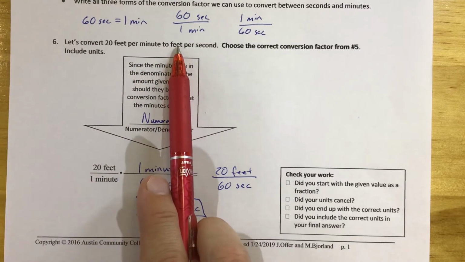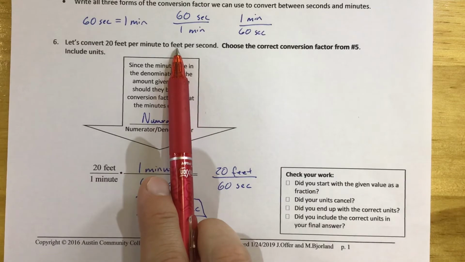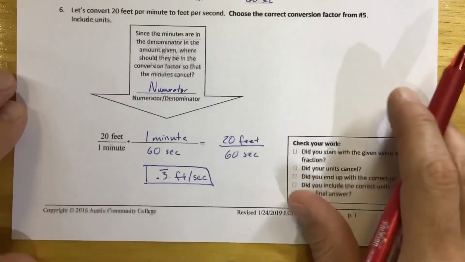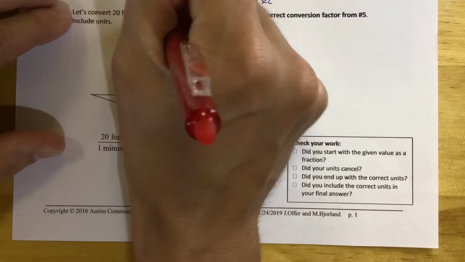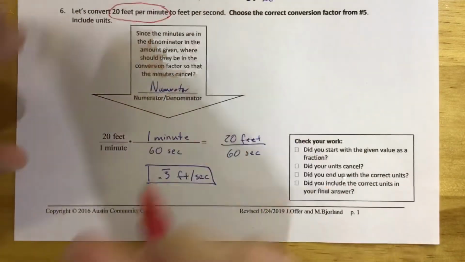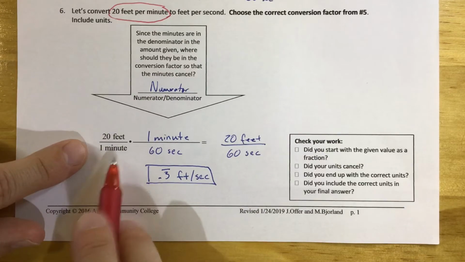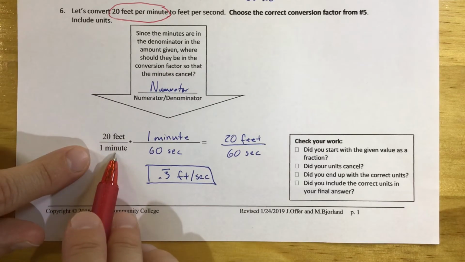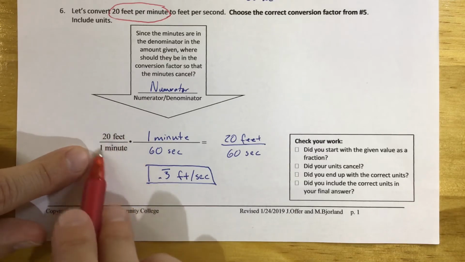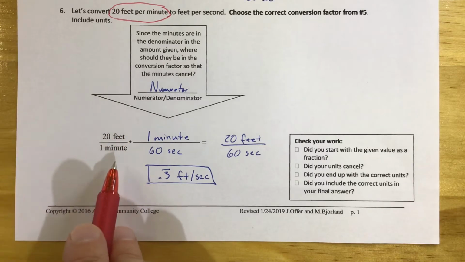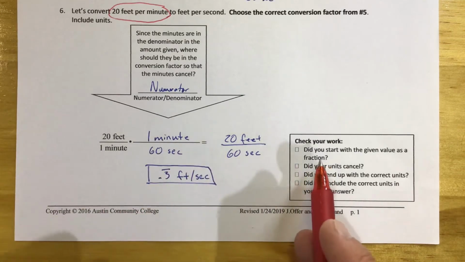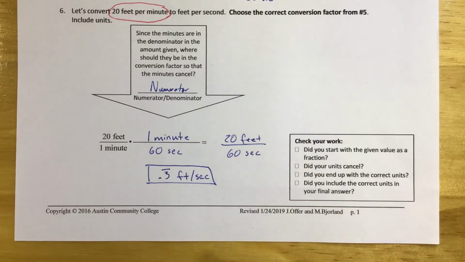The units that we're going to finish with are still going to have the feet, but we're changing the seconds. So where it begins is taking whatever we start with and making a fraction out of it. Per is the division. We're going to put the 20 feet over 1 minute. And that's where we begin. So this is what we have. Then what we're going to do using dimensional analysis is multiply by a chain of fractions until we get what we want. In this case, there's only one more link to this product.